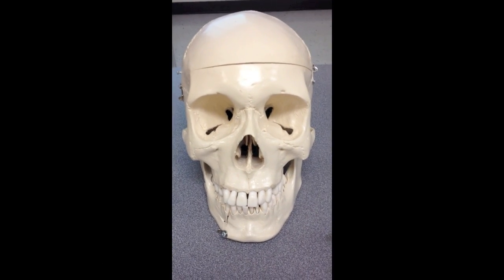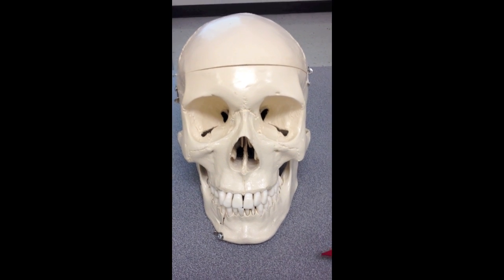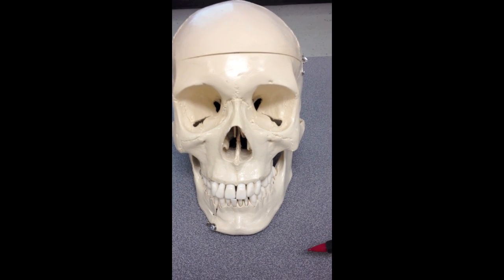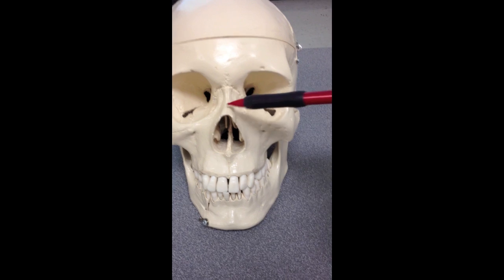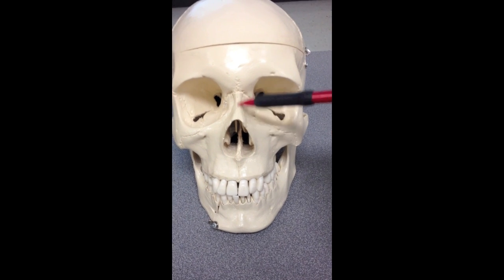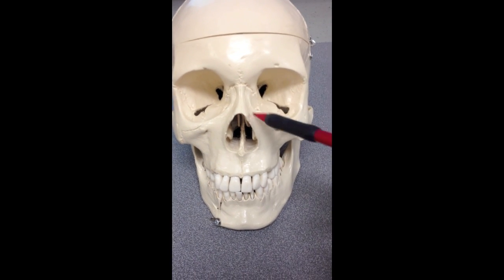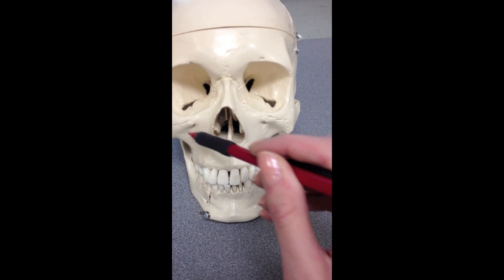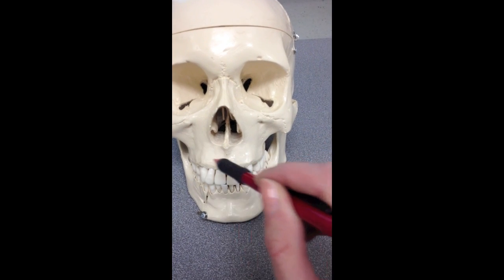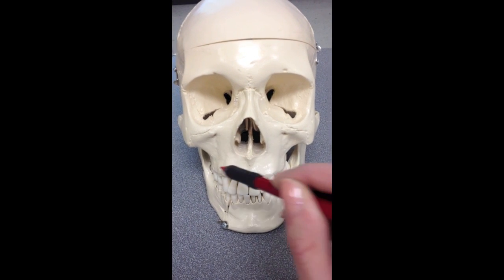Here's part 2 of the skull. We're going to name the facial bones. So right here is the nasal bone. This whole area forming the upper part of the jaw is the maxilla.